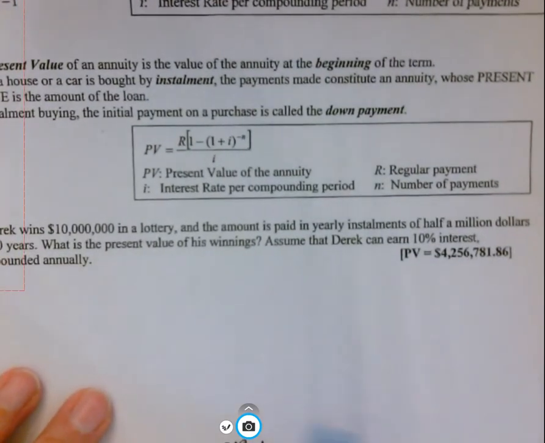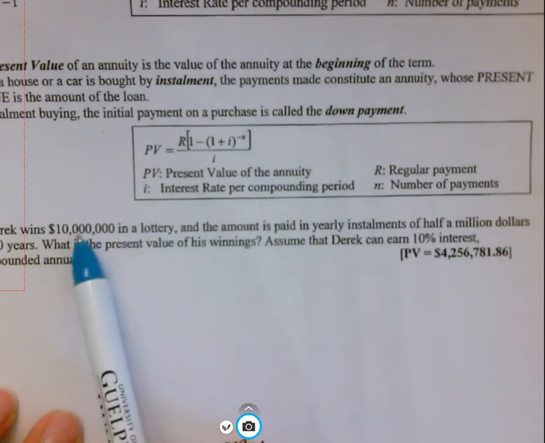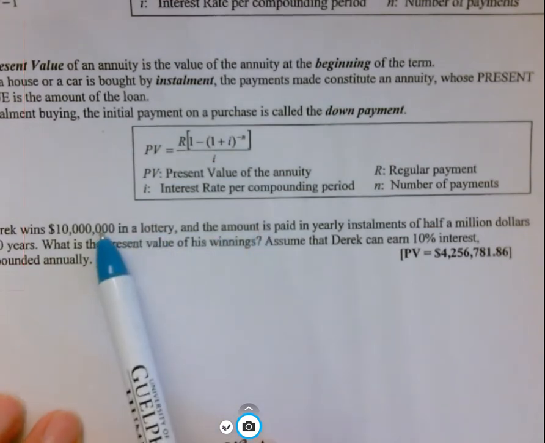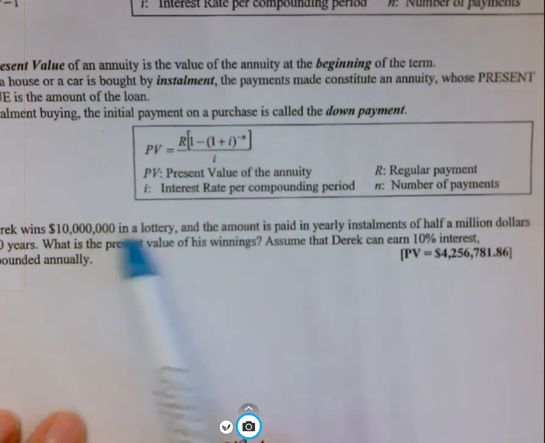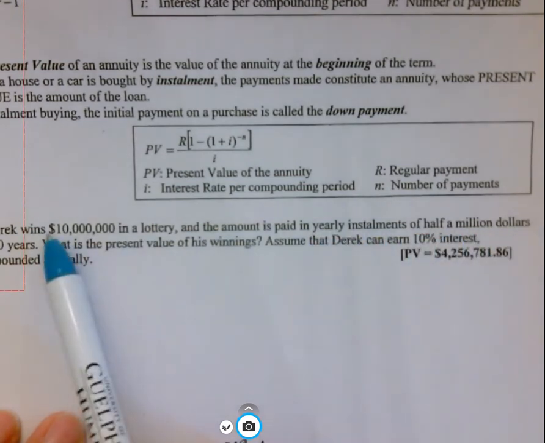Okay, so in class, we talked about the lottery that is paid out over regular periods of time. So in this case, Derek wins $10 million in a lottery, but instead of giving him $10 million right now, he's going to get yearly installments of $500,000 for 20 years.